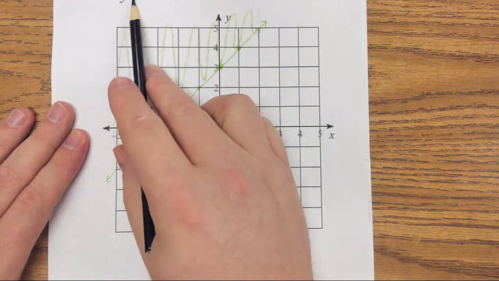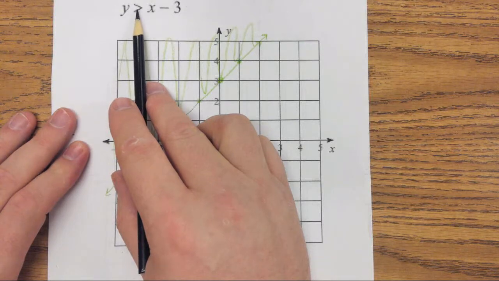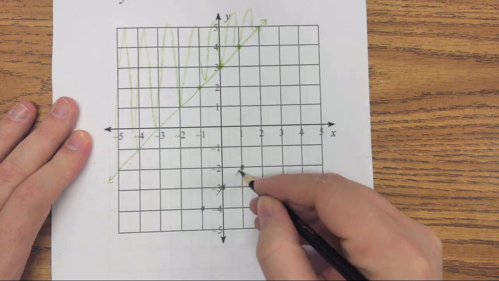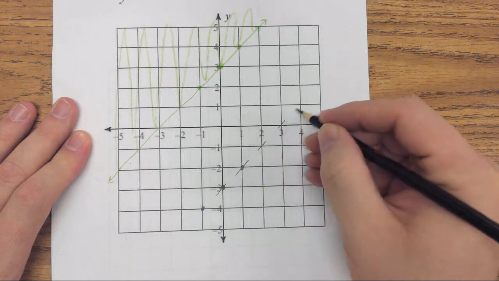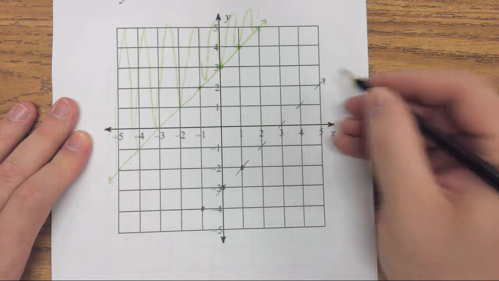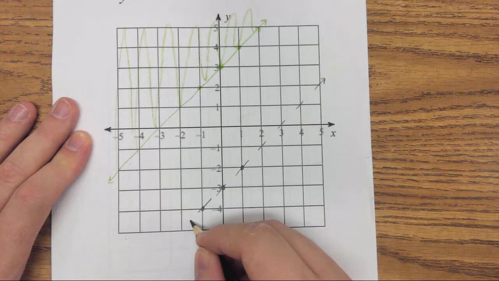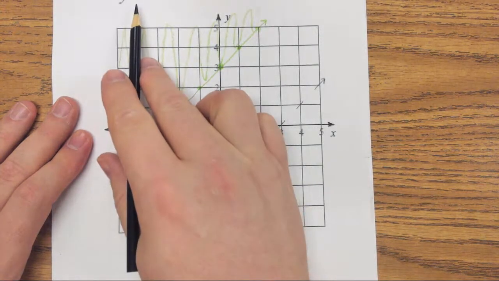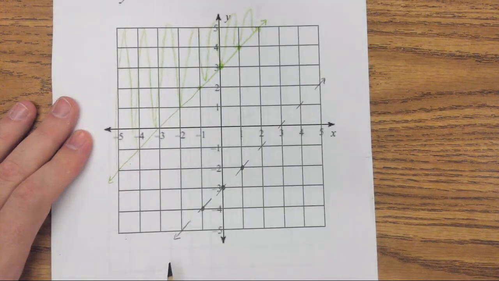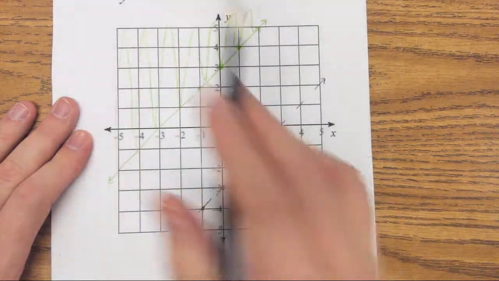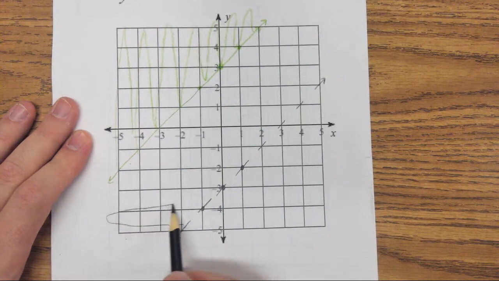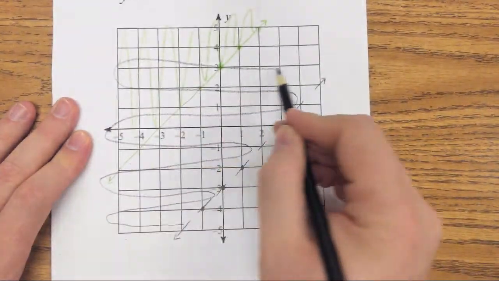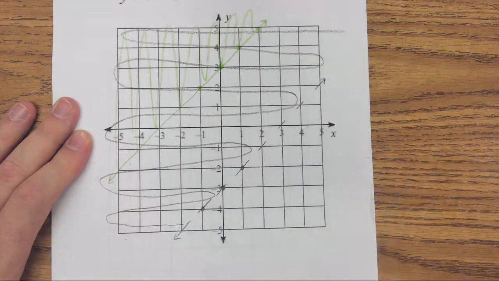Again, is this solid or dashed? Well, it's not equal to, which means we're going to be doing a dashed line. So here we go, doing our dashed line all the way up through here and all the way back down through here. There's our dashed line. Now we have to decide, am I shading above or below? Well, this one, I'm shading above again, so I'm going to shade this way, above the line. And you'll notice that I'm overlapping the other one that I graphed. Okay?